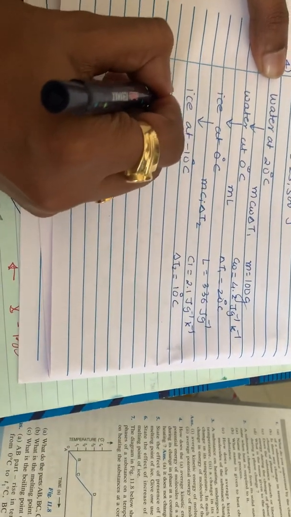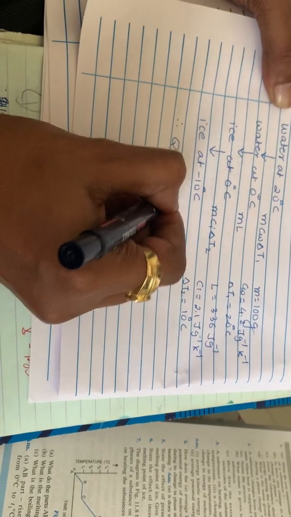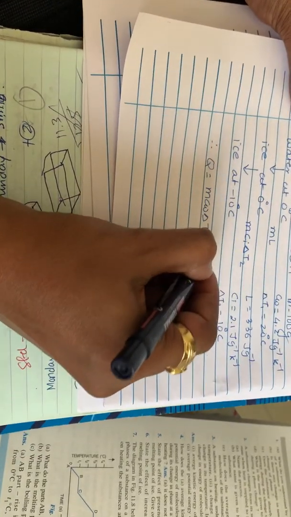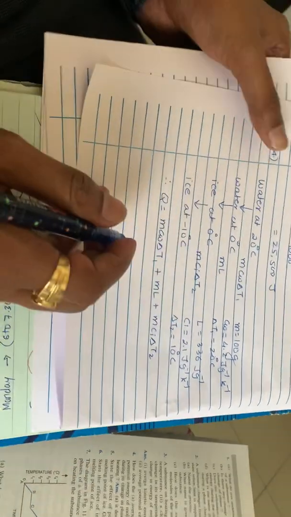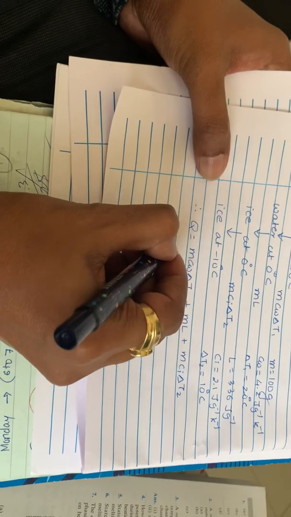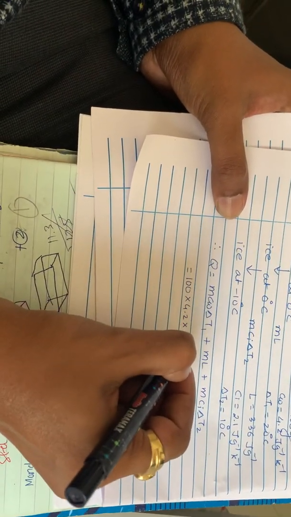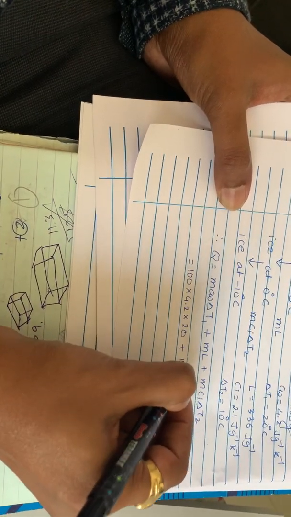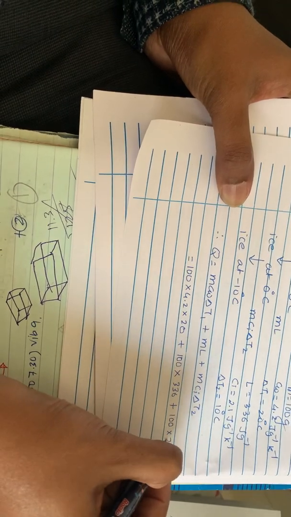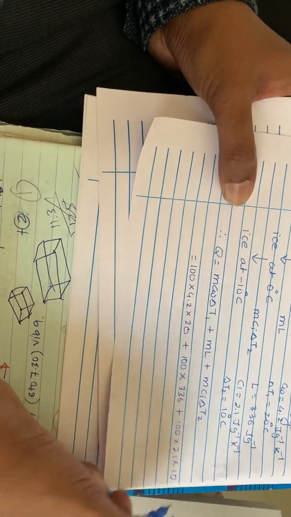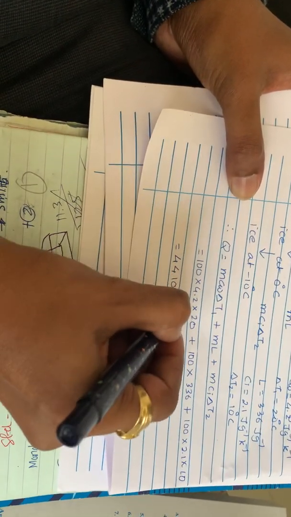So can I write here, therefore Q is equal to mcw delta T1 plus ml plus mci delta T2. If you substitute the values, that is 100 into 4.2 into 20 plus 100 into 336 plus 100 into 2.1 into 10. If you substitute this value, this comes out to be 44100 joule.